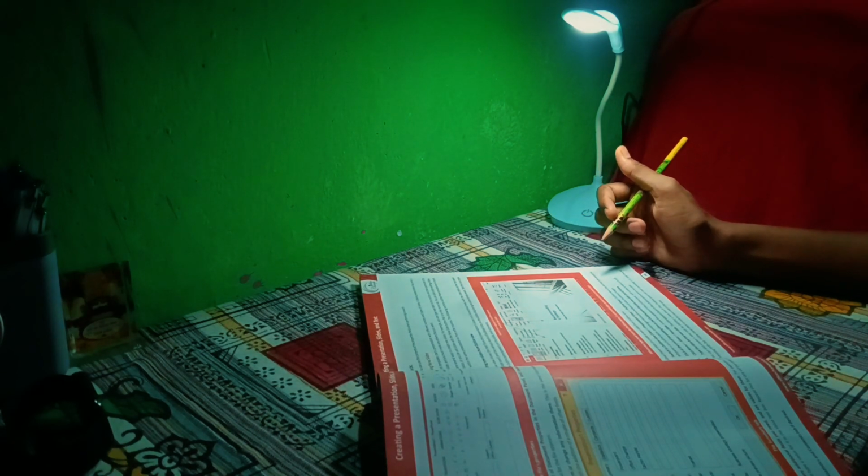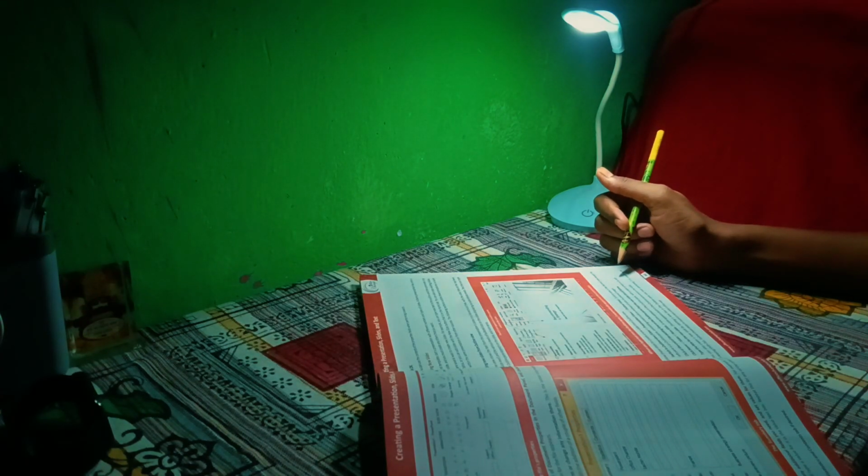Click Home, then New Slide. A new line appears in the outline. Type a title for the new slide. The title appears both in the outline pane and on the slide.